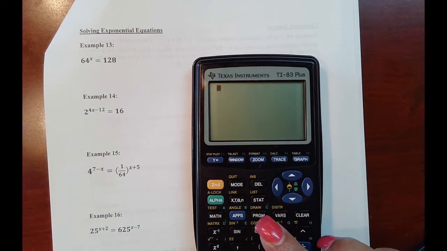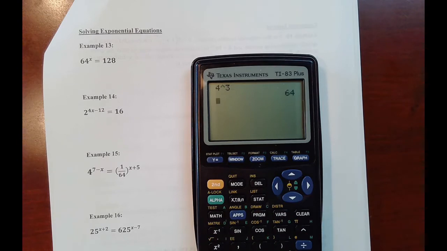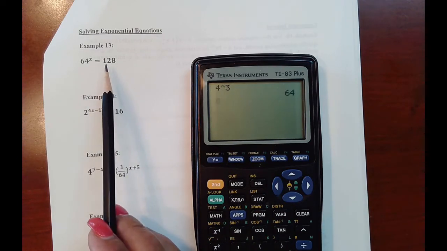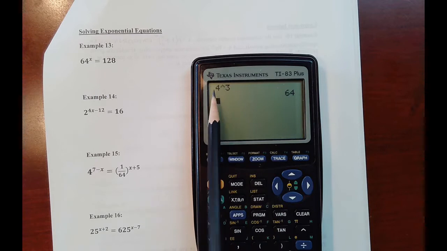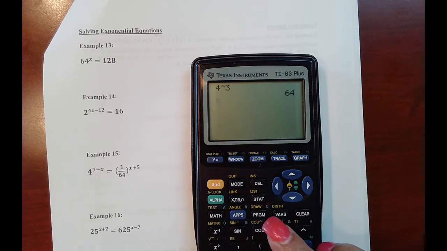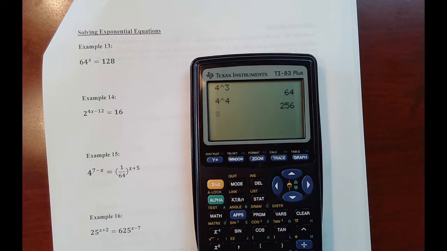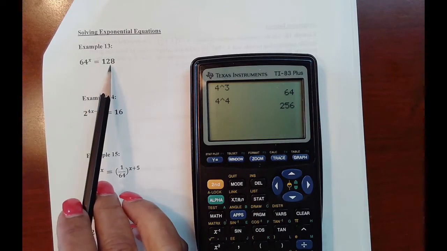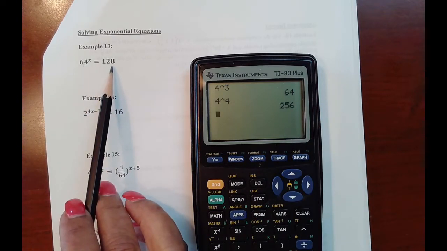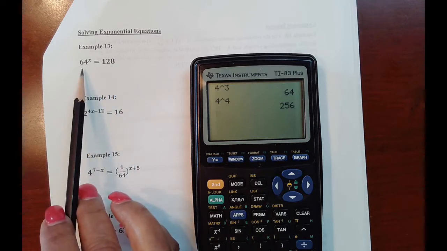So let's see. I know that 4 to the third will get me a 64. Let's see if I can make 128 out of a base of 4. It's obviously bigger than 64, so let's see, 4 to the fourth, too big. So 4 is not going to work. It works to get a 64, but you can't make a 128 out of a base of 4. So let's go with a different base here.